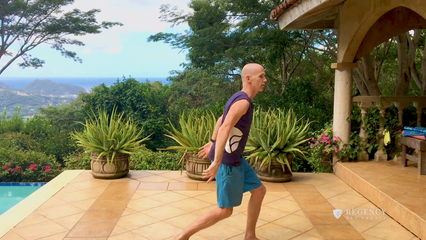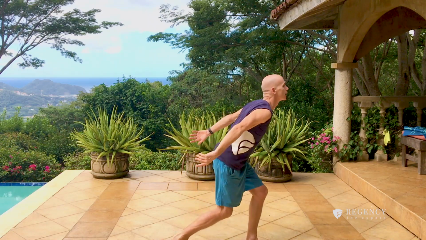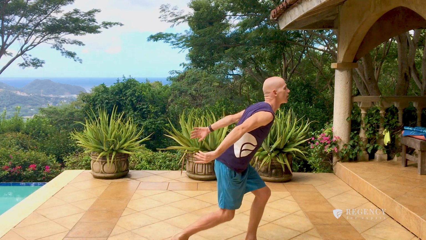I'm stretching forward and back, and I'm just simply lunging, taking one leg forwards and backwards. Just like this, you can see from the side here. It's a very simple exercise, but it ends up integrating your neck to the rest of your body. But now we've got to do the same thing going the other way.